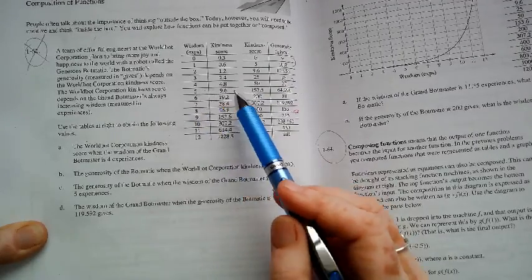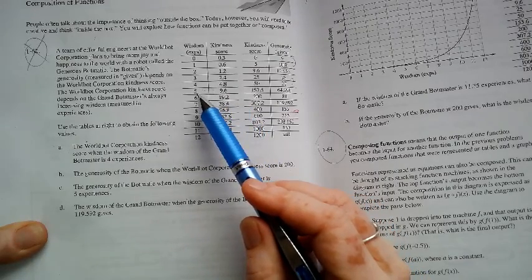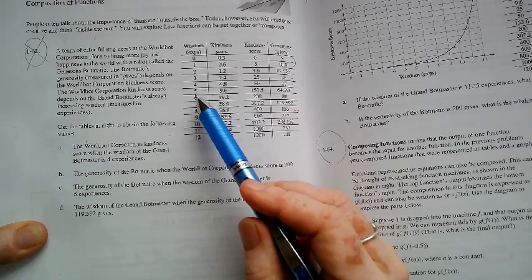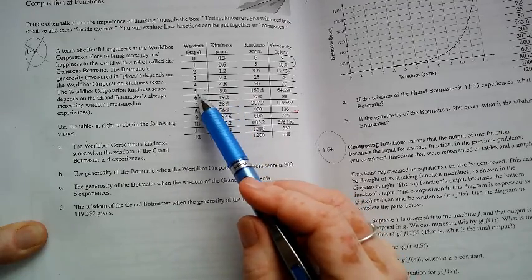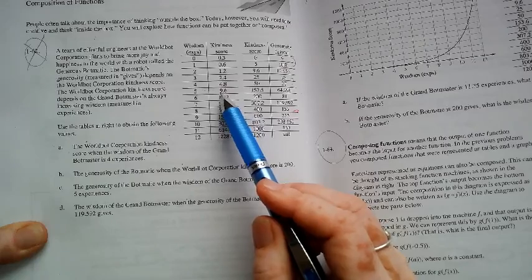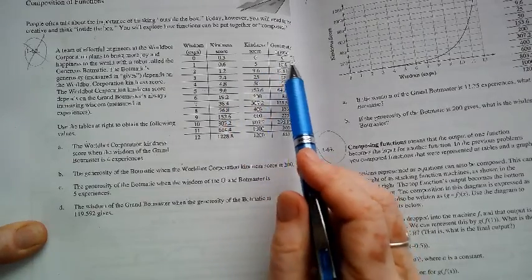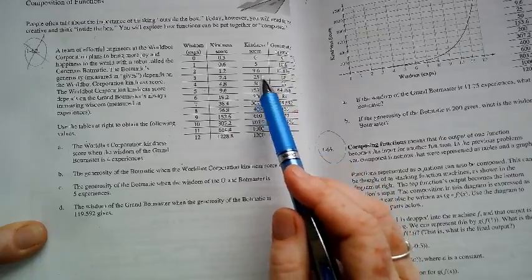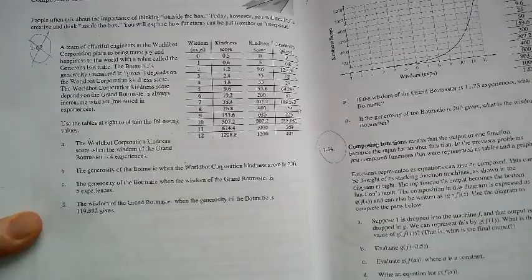And then I plug that in, and that gives me a generosity of 12.456. So it's like I'm using both tables. If I want to know the generosity when the wisdom's 5, I have to do a two-step method. First I calculate the kindness score from this function, and then I take my output and plug it into the generosity function. This is just a little example.